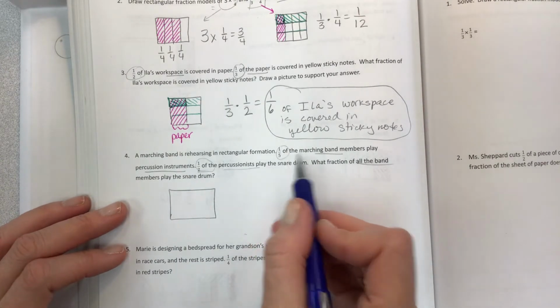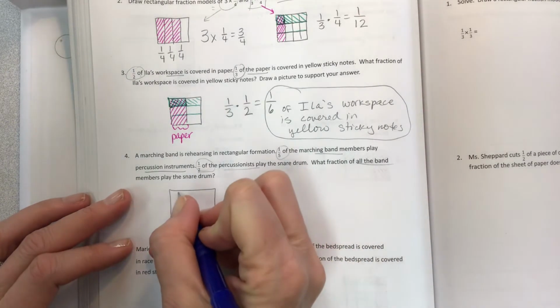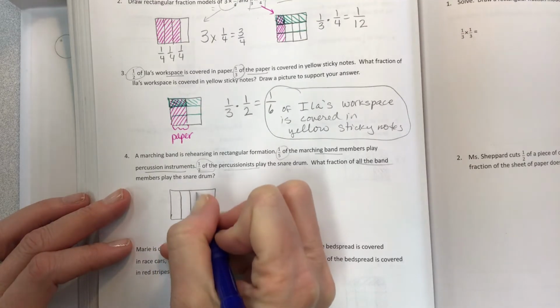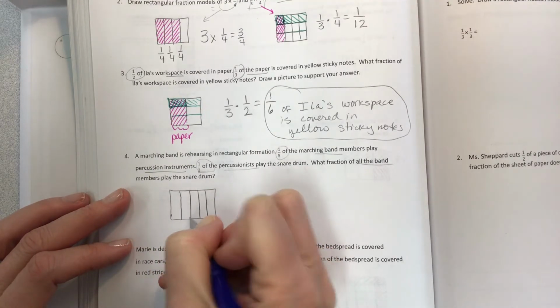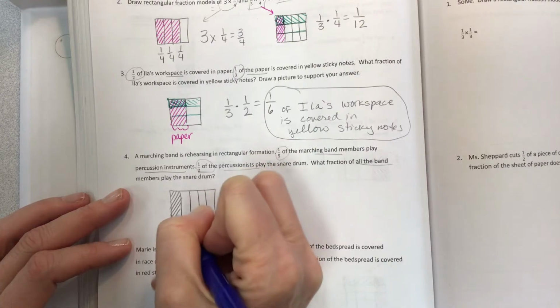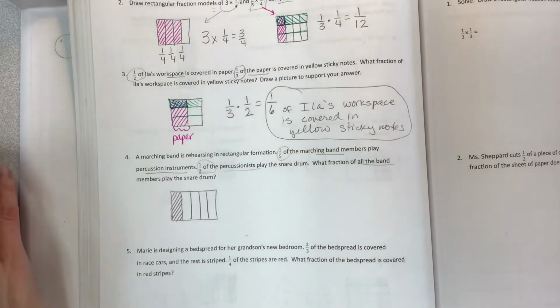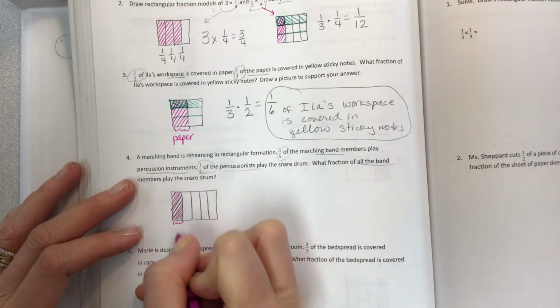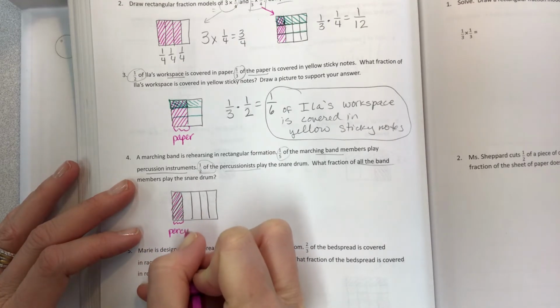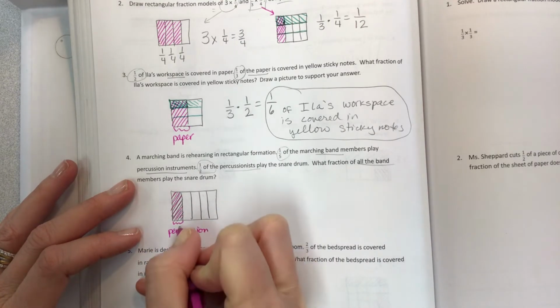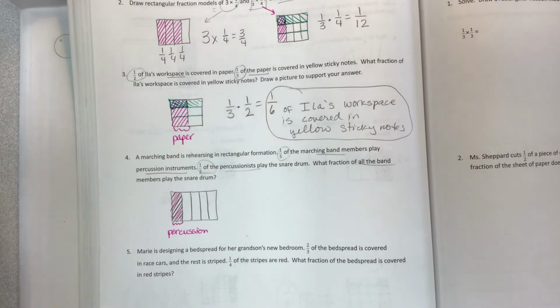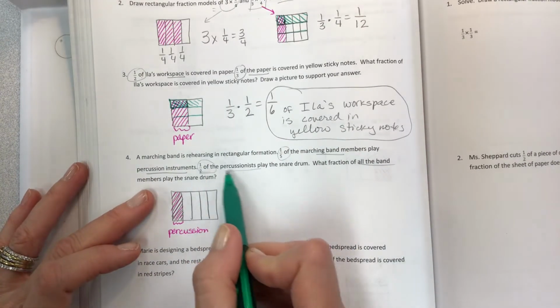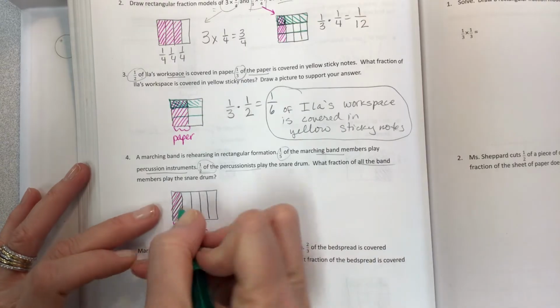Okay. 1/5 of the band play percussion. So let's do our 1, 2, 3, 4, 5. And this is the percussion. And if you want to make it pink because it's pretty, that's fine. Percussion. And then we have half the percussionists play the snare drum.